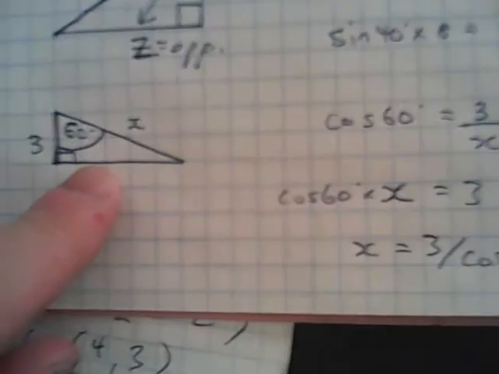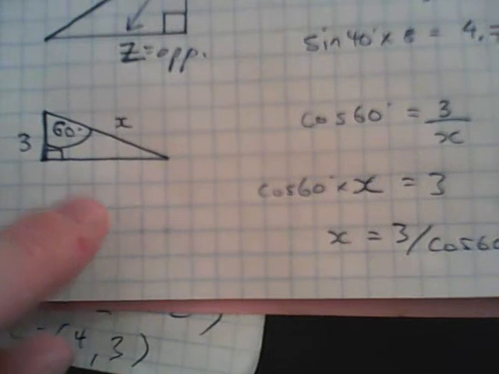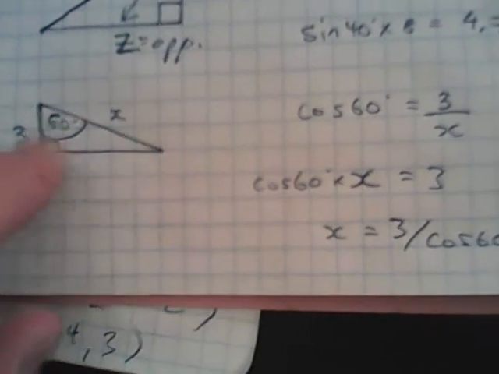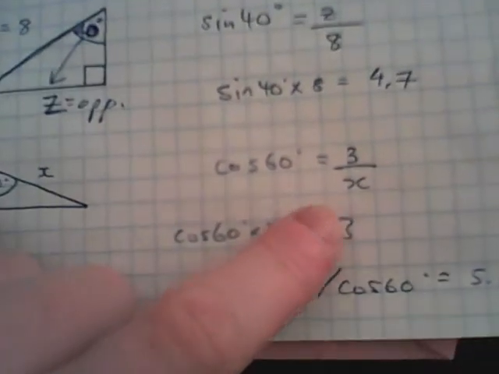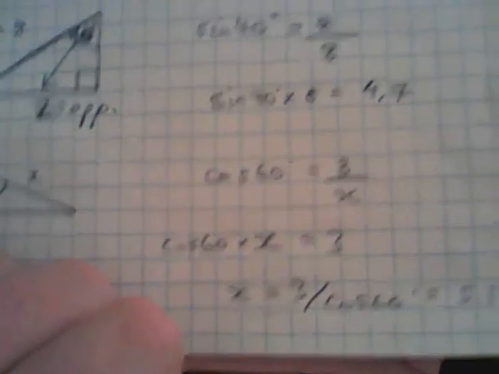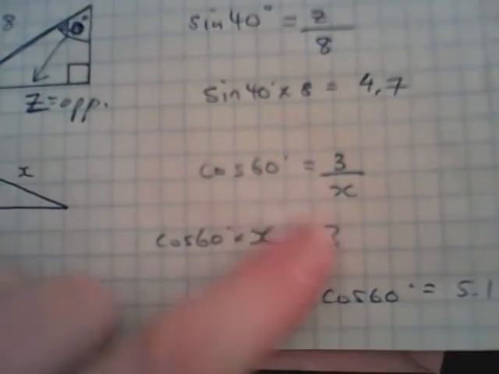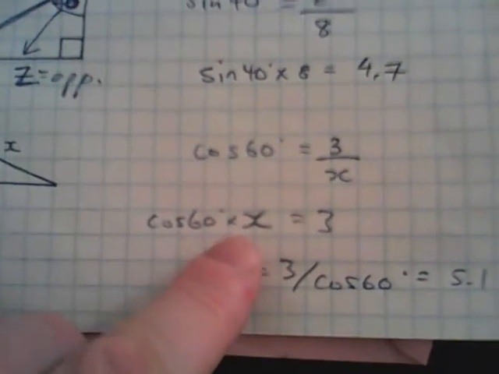Now, I've done a second example here because sometimes the algebra is a little bit tricky. This time, you write out your ratio. You say, okay, in relation to 60 degrees, I've got the adjacent, and I need the hypotenuse. So I must be using the cos formula because that's adjacent over hypotenuse. However, you've got this rather awkward situation here with x on the bottom. So I'm just going to multiply it up first and get it off the denominator. So at least now I have cos 60 times x is 3.